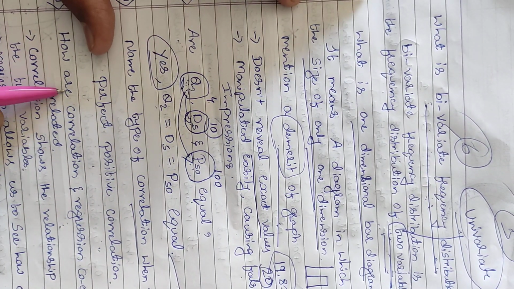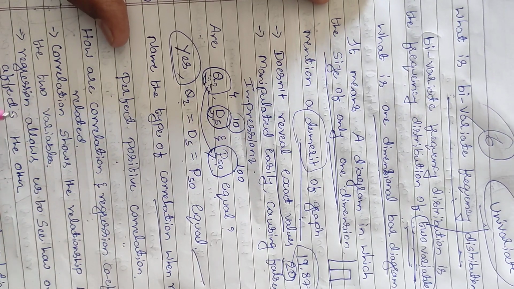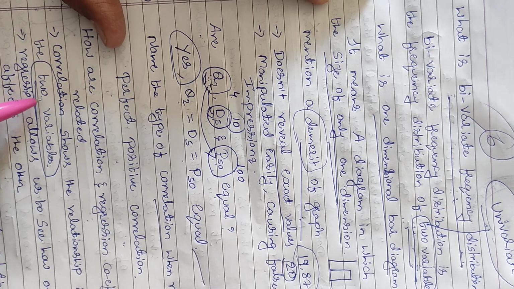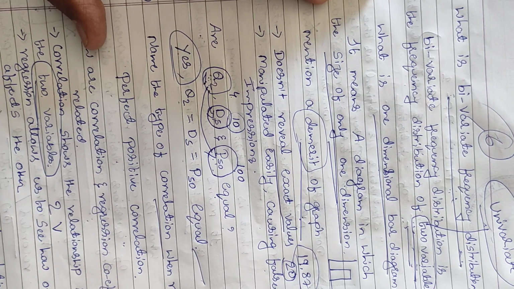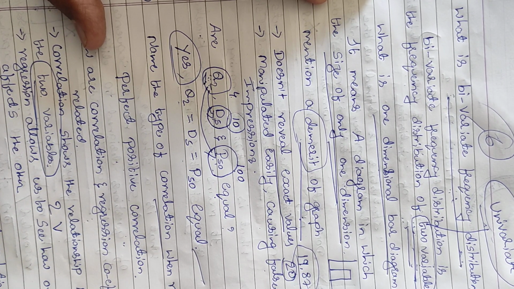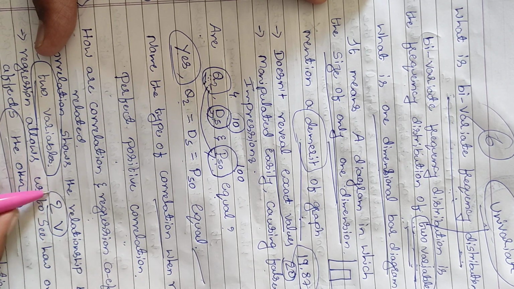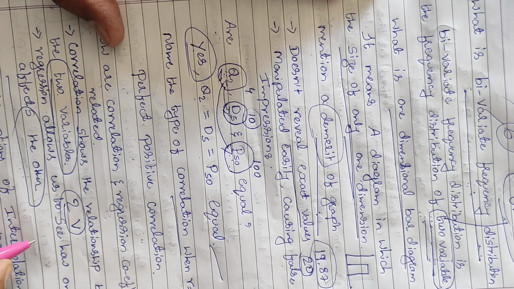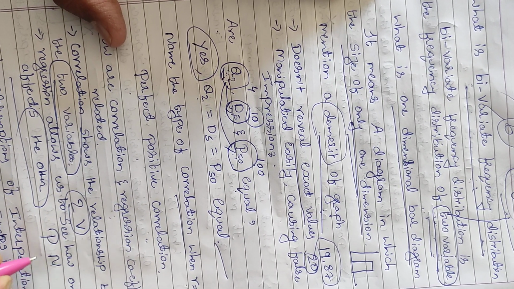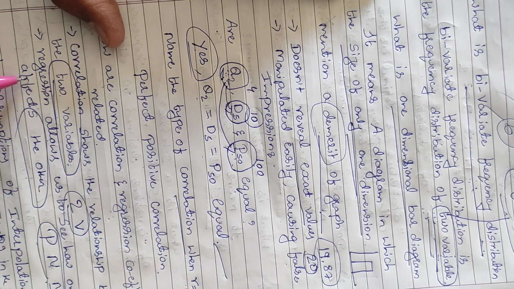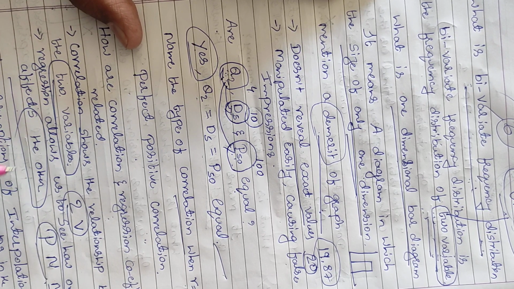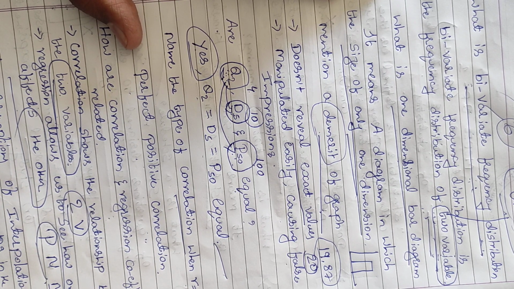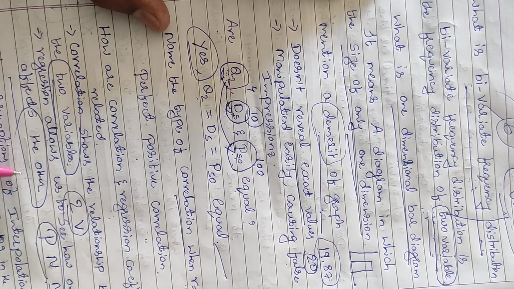Correlation shows the relationship between the 2 variables, but regression allows us to see how one variable affects the other. Sometimes it is affected positively, sometimes negatively, sometimes there is no correlation. This is called regression. Did you understand the concept? Correlation shows the relationship, but regression shows the effect of one variable on the other.